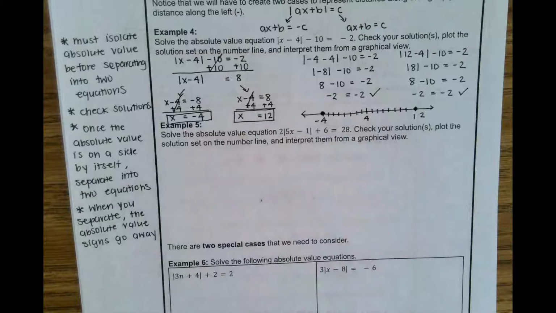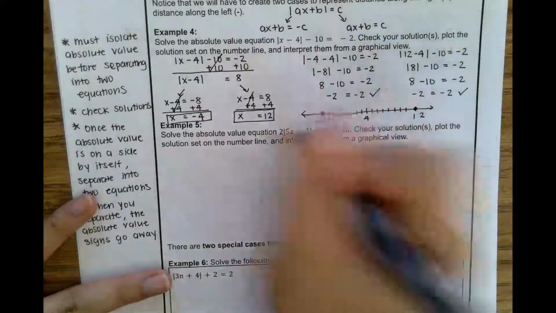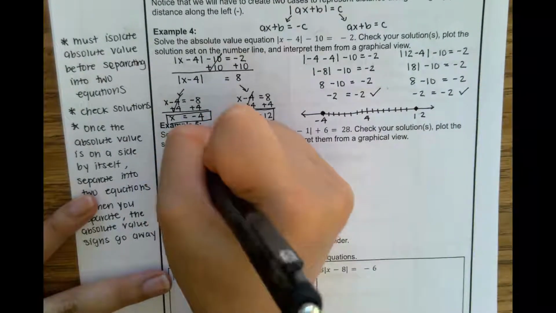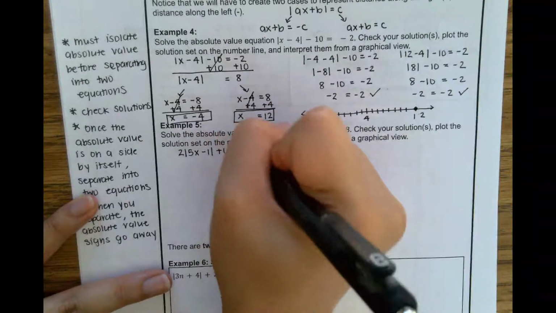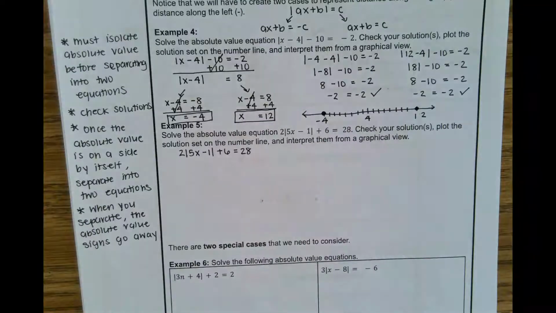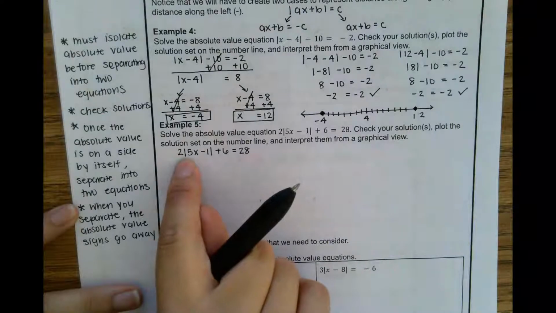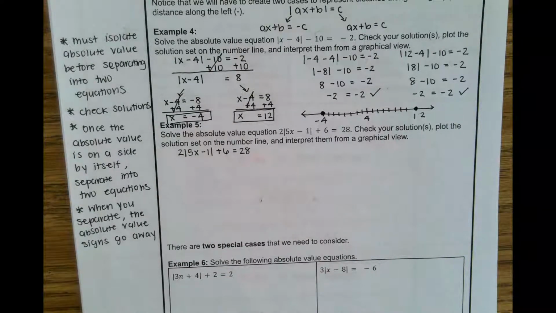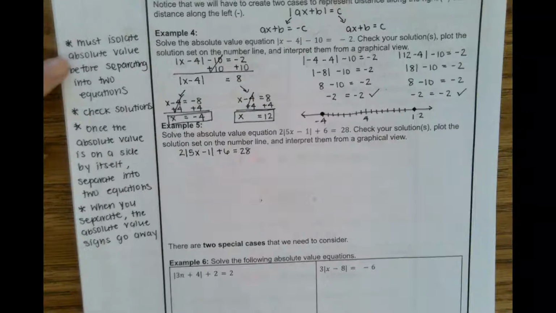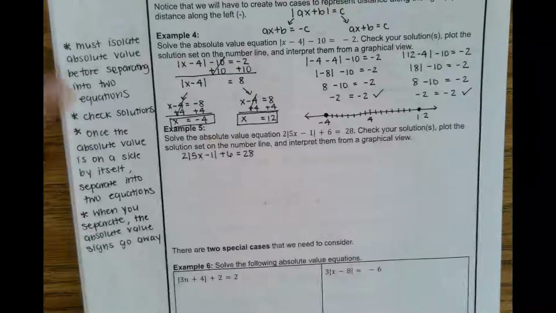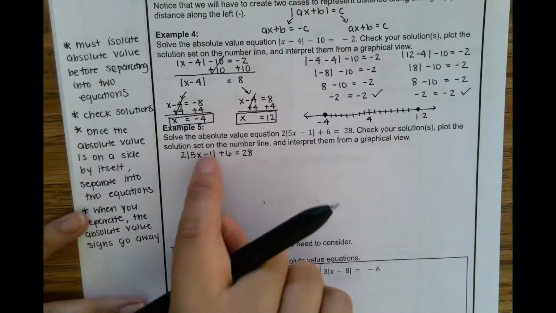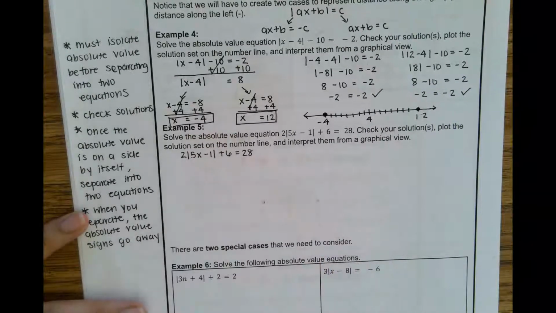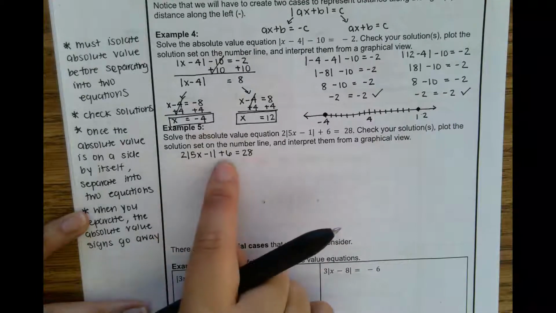Okay, so sorry, back to this. So I'm going to copy down my equation. 2 times the absolute value of 5x minus 1 plus 6 equals 28. So again, you need to remember what is an absolute value sign and what is a 1. So keep that in mind. First, we must isolate the absolute value before separating into two equations. So we're going to do reverse order of operations. The absolute value is a type of grouping. This is a multiplication, this is addition.